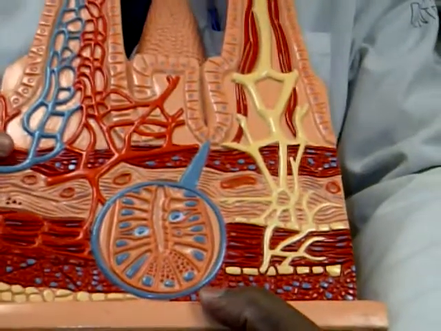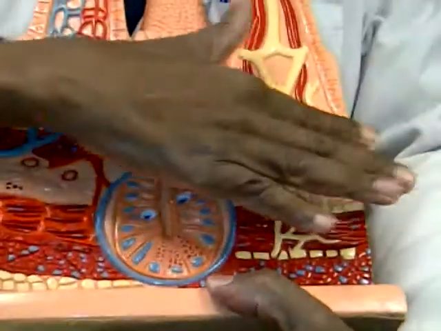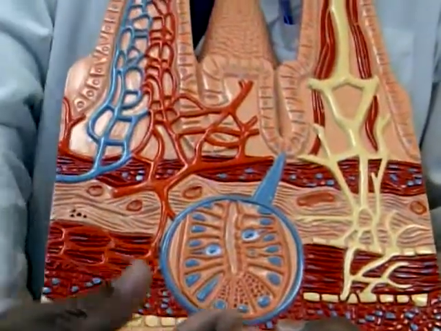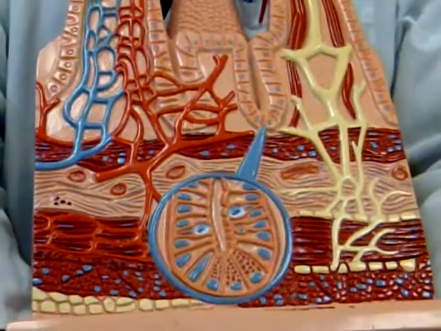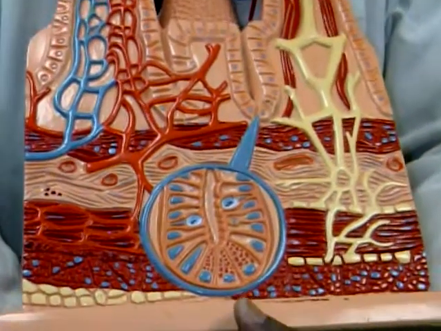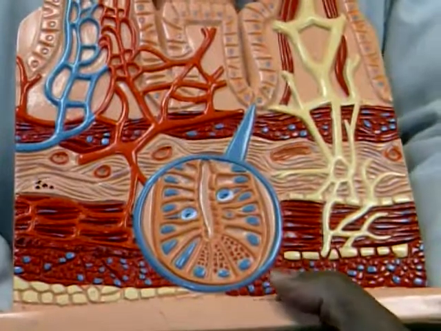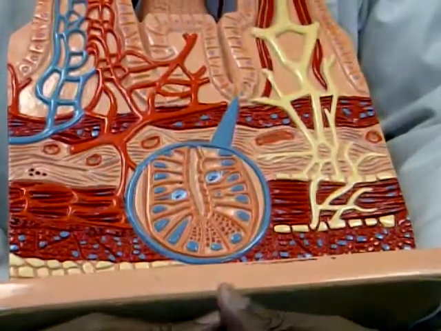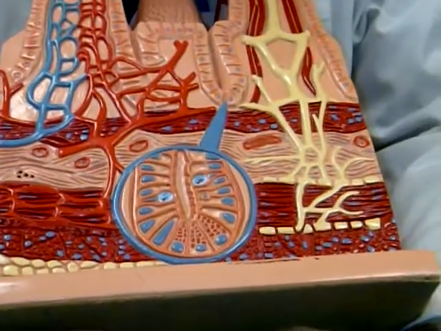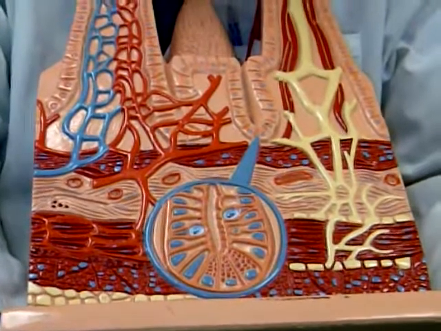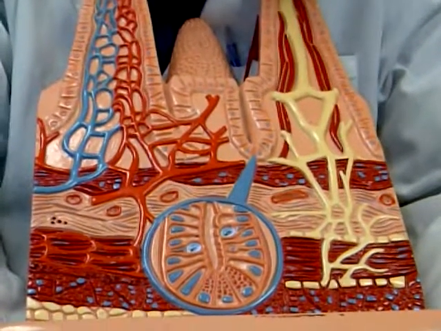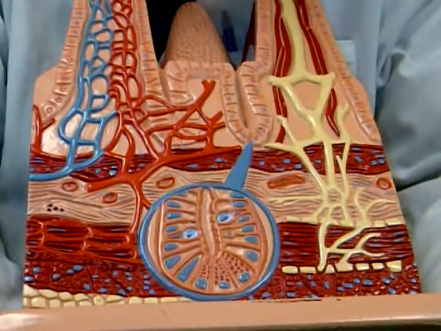Below the mucosa, you have the muscularis mucosa, M-U-S-C-U-L-A-R-I-S, mucosa, M-U-C-O-S-A. In the muscularis mucosa, you have two layers of smooth muscle. You have an outer longitudinal and an inner circular.